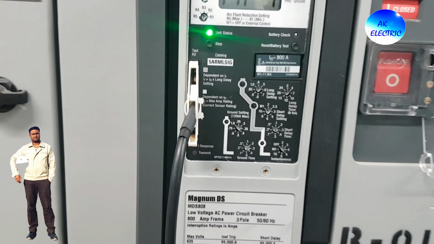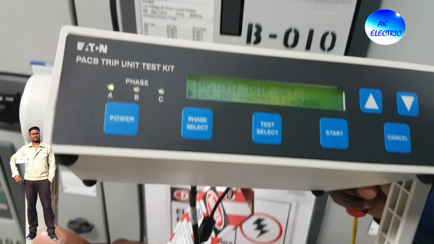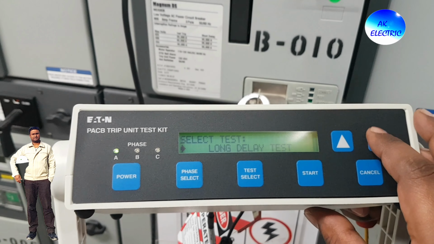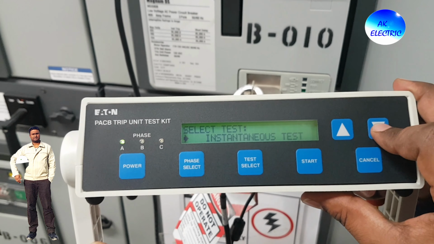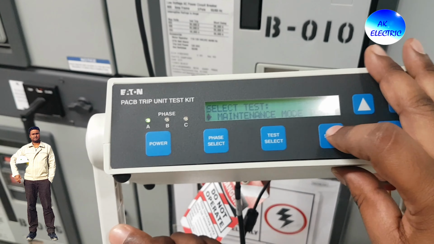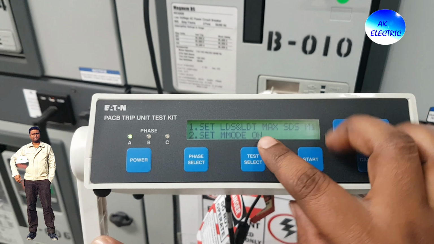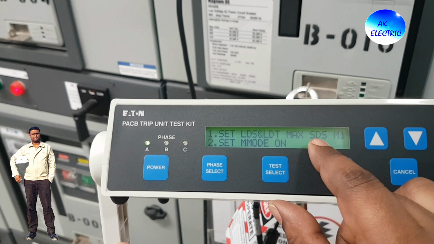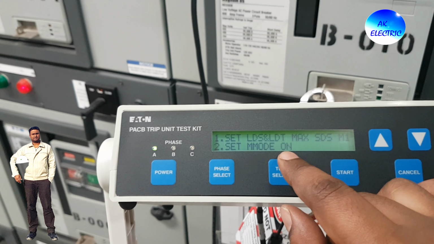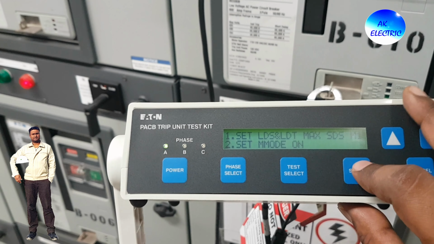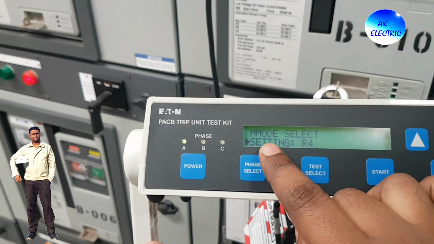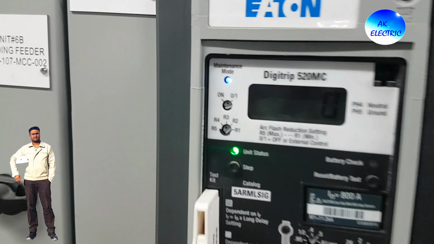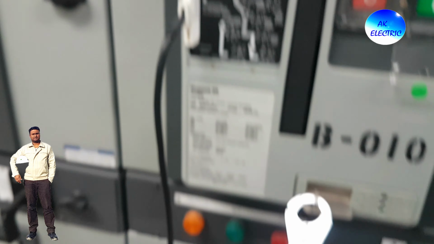Okay, now we make it on condition. Okay, so now in the kit we have to go for maintenance mode. Here this is maintenance mode. Going for start, and here long delay and long delay time maximum, also short delay M1. Maintenance mode on condition, already we made it on. Here setting R4, we already set this one in R4. Here it is already in R4.